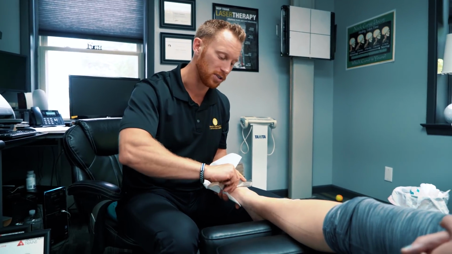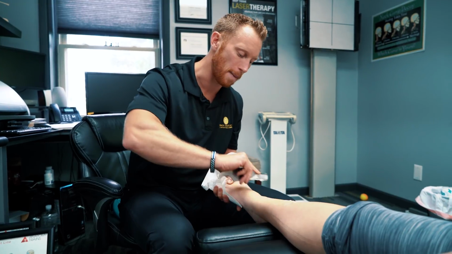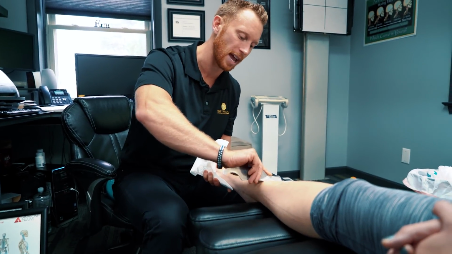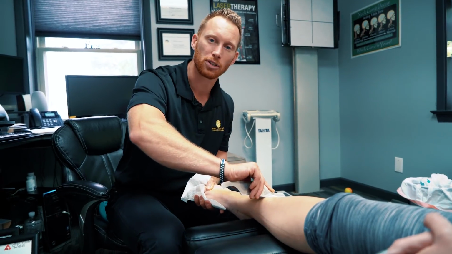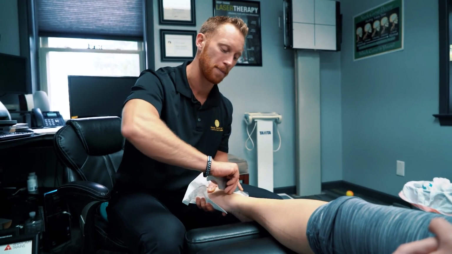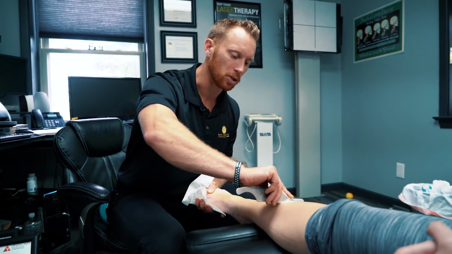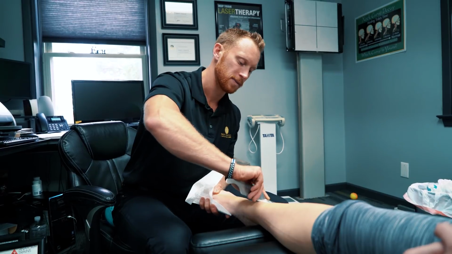And so we may even use this to push fluid back up into the leg, back up into the calf, and then we might do some myofascial work to help push that fluid back up into her hip, which ultimately will leave the body through the digestive tract.